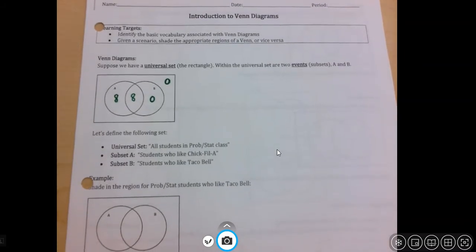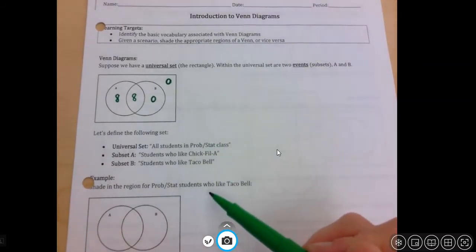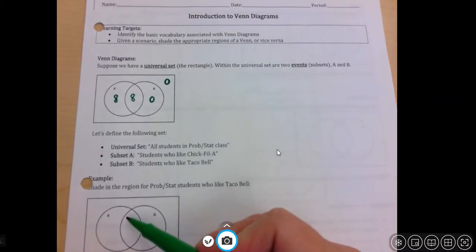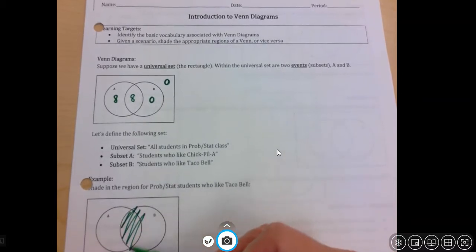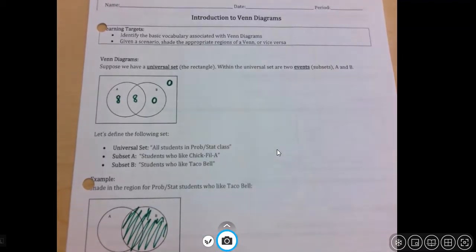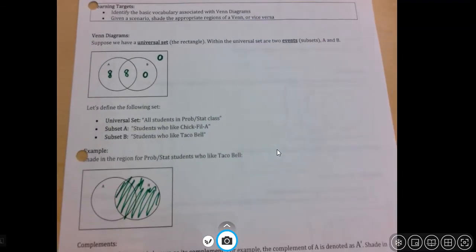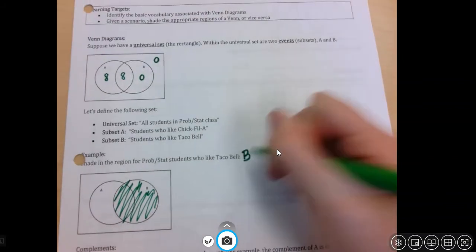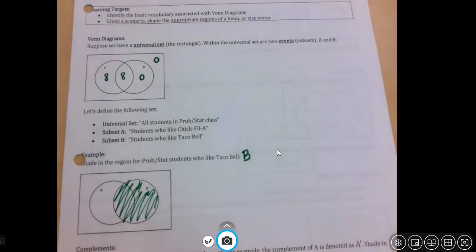So in this example, we're just shading the region for ProbStat students who like Taco Bell. And since Taco Bell is subset B, it's pretty straightforward. I apologize, but we have to start with the basics. Okay? Students who like Taco Bell are right here. And students who like Taco Bell are represented just with the letter B. The subset B is students who like Taco Bell.